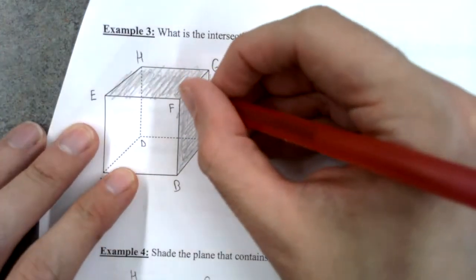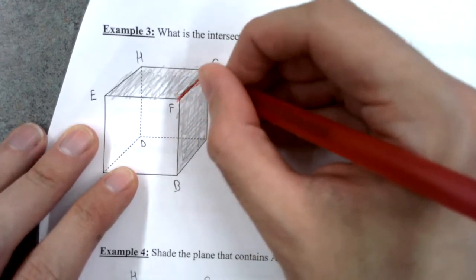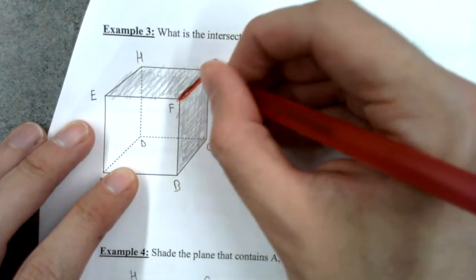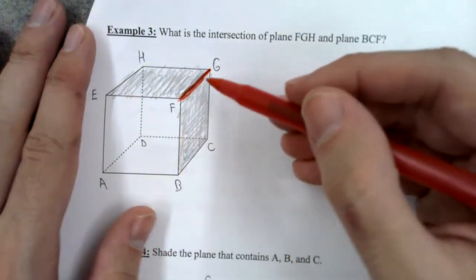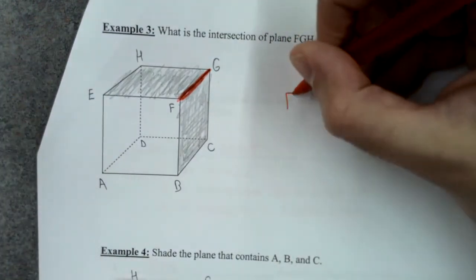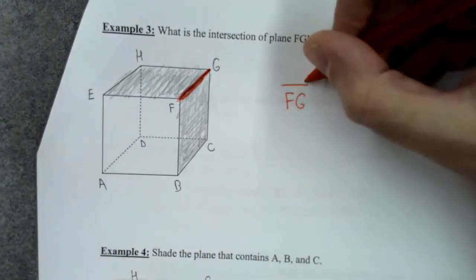It's right here. And remember, planes extend indefinitely. So this is going to extend indefinitely. So it's actually a line. And the answer is line FG.